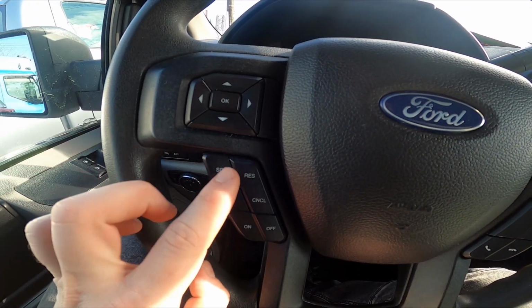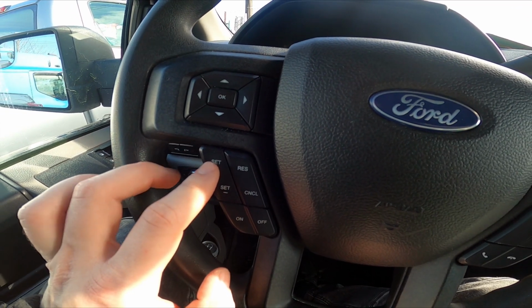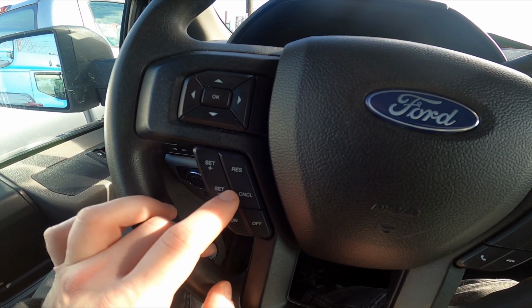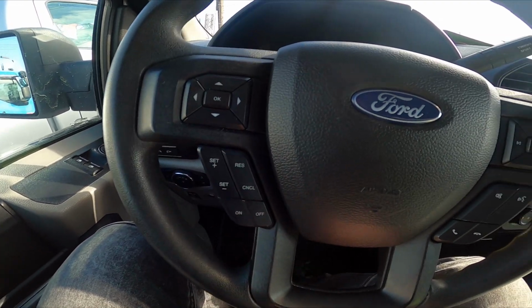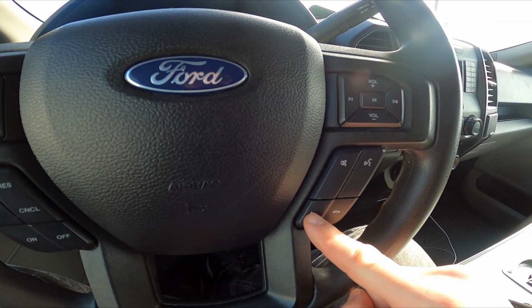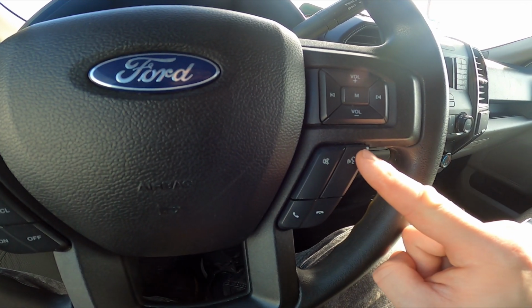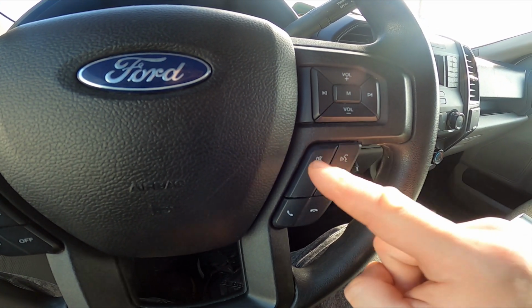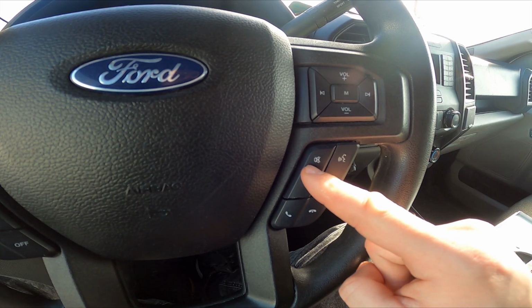Then, the panel right here allows us to enable and disable speed limiter and manage it. The panel right here allows us to answer calls and end calls, enable voice assistant and mute the radio.